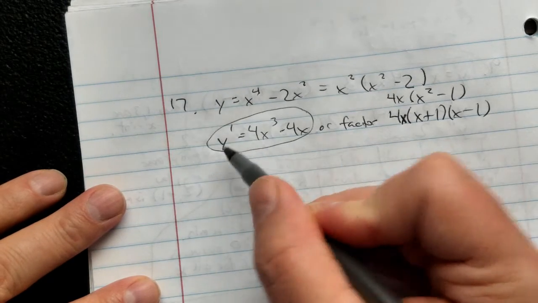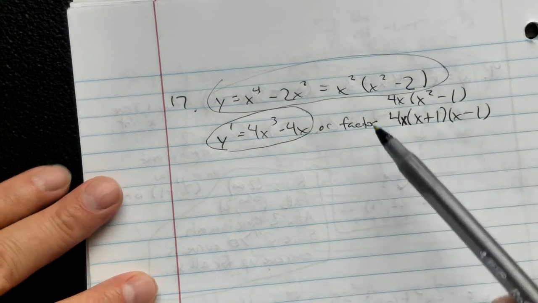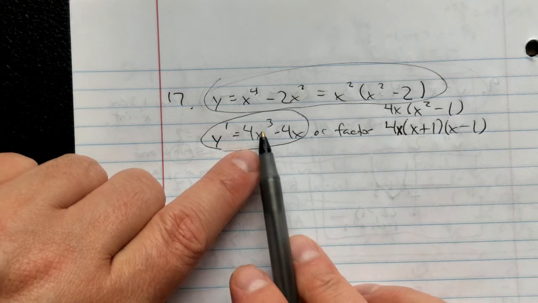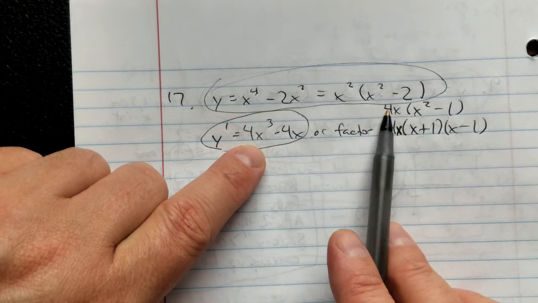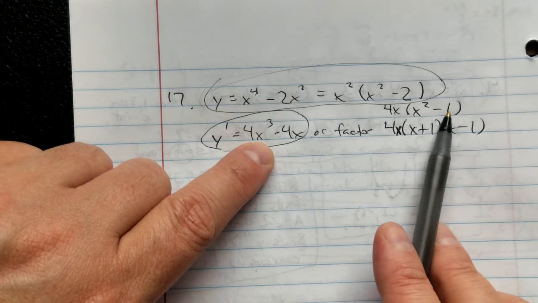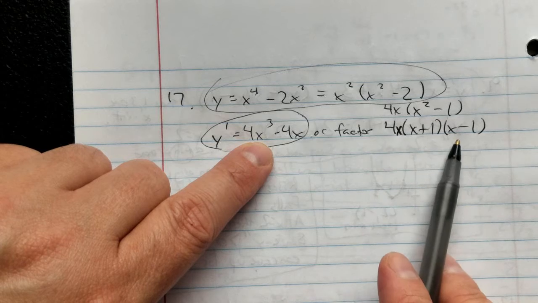So definitely get this part, and of course the original problem. You can see how they got this. They just kind of skipped a step. If you factor out your 4x, which is your greatest common factor, then you're left with x squared minus 1, and so then that would help you understand the factoring.